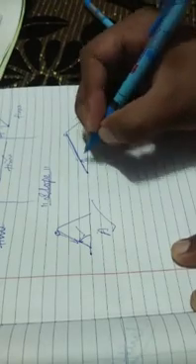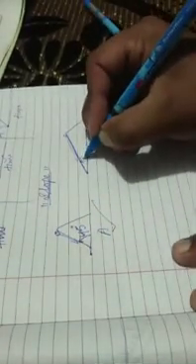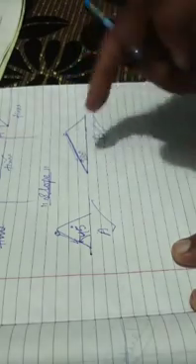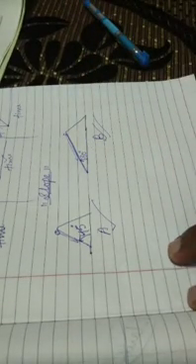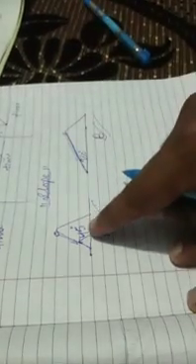Where the angle is large, for example 45 degrees, the slope is also more. Here the angle is 30 degrees, so the slope is less. Slope depends upon these angles.